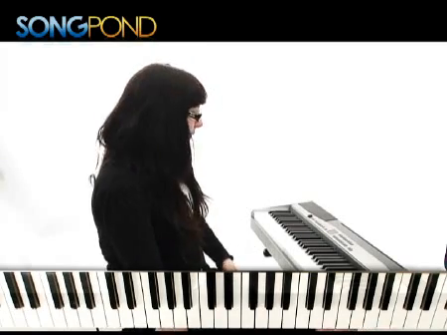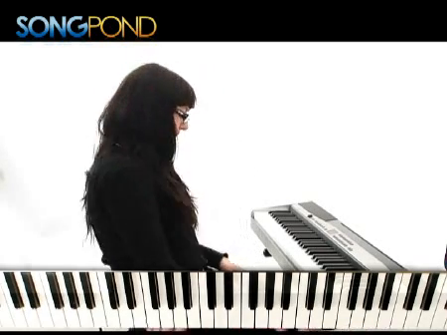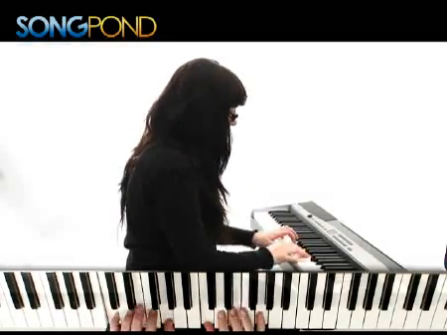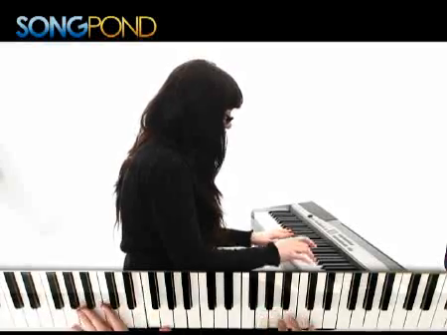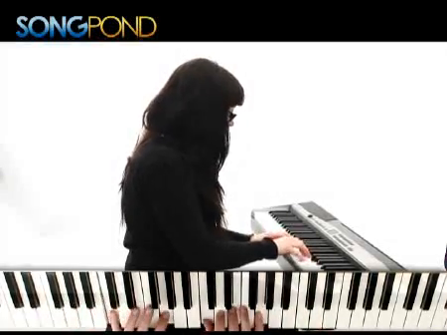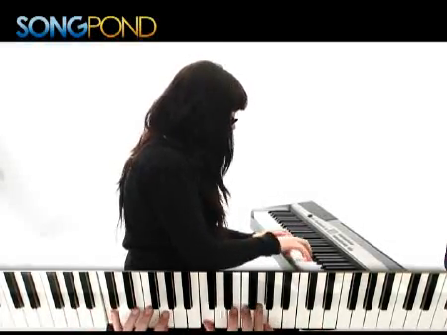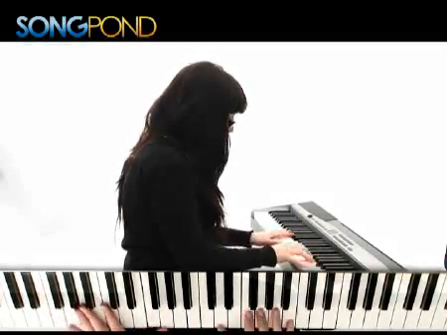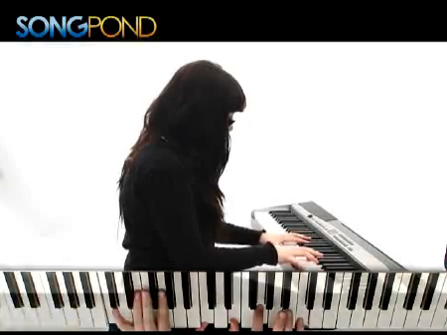I'm going to give you an example of a little chord progression that I'm going to play using only the notes from the 1, 4, 5 primary chords. We're going to the next part of this lesson now where we're going to learn about inversions.